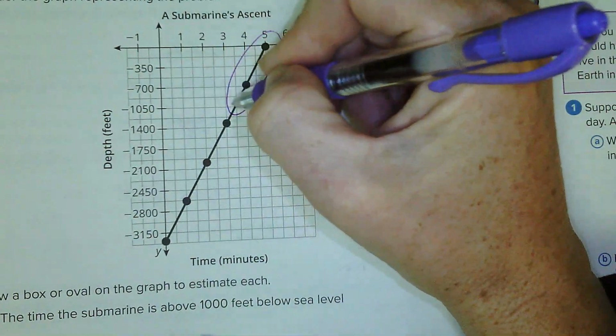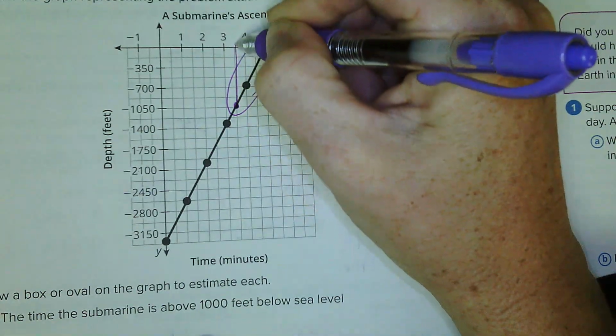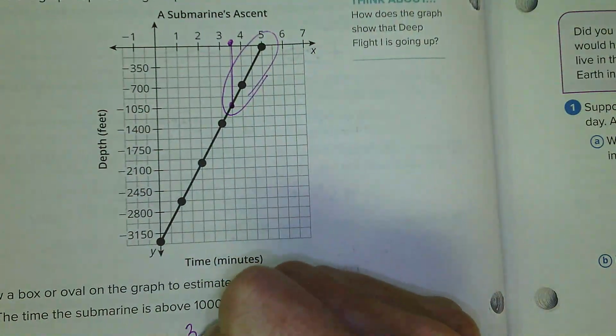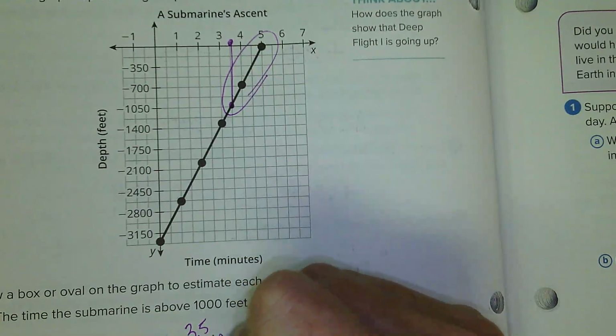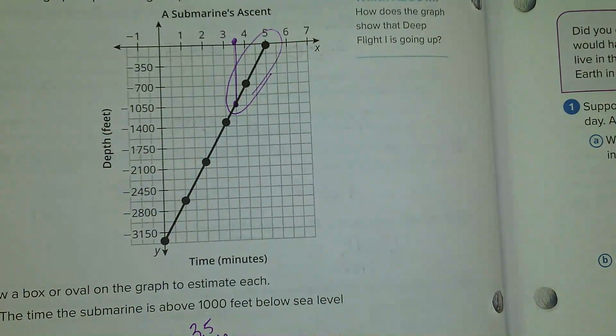So if this is a 1,050 mark, which is here, if I go up, that's about 3.5 minutes. So if I use my graph, I'm going to do my estimate, and then I'm going to look at my graph to give me an estimate amount of time.